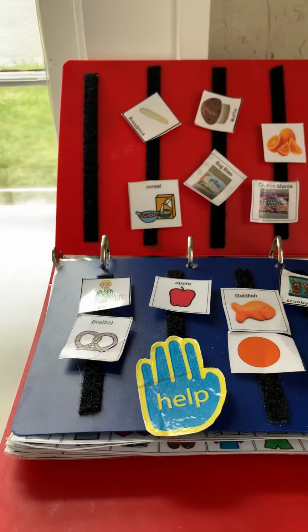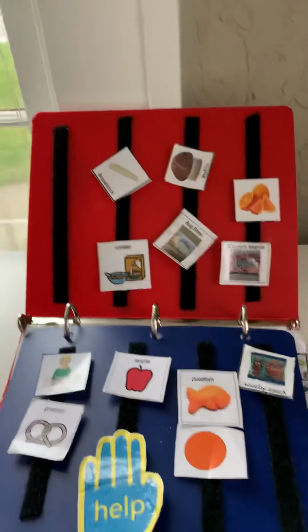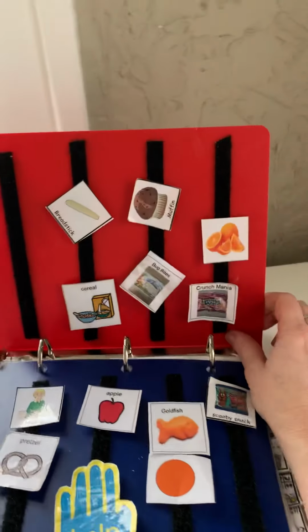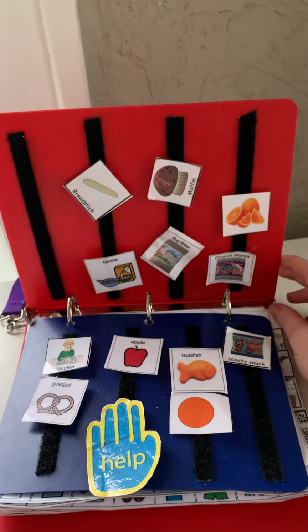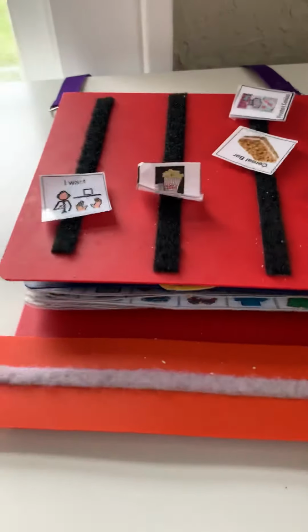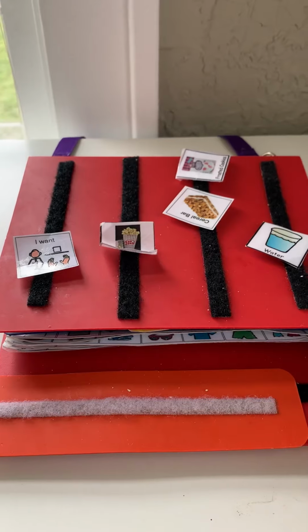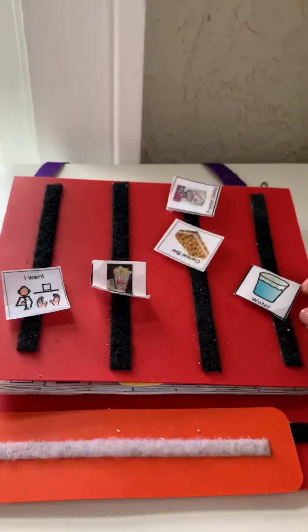You could cut them out of a magazine or cut them from like the mailers that you receive. You could print them yourself from the internet. So whatever works easiest for you. And then most of our students are able to navigate into their book and find whatever they're looking for.